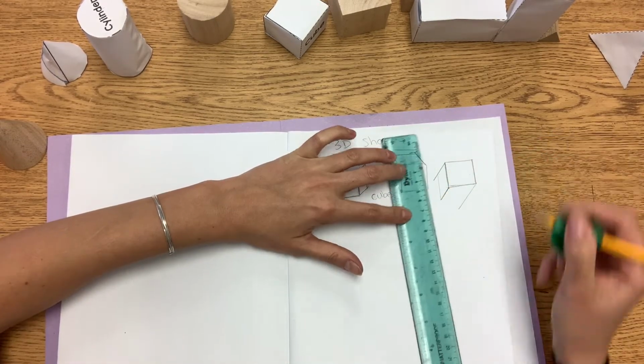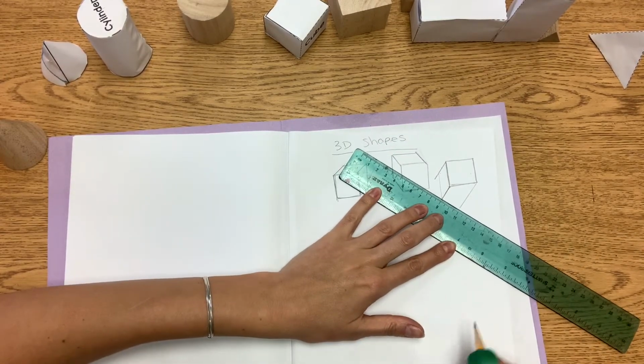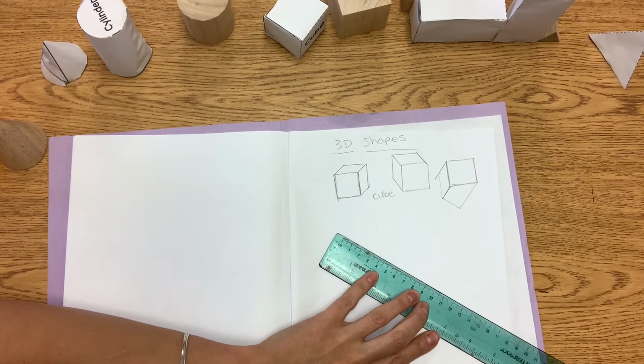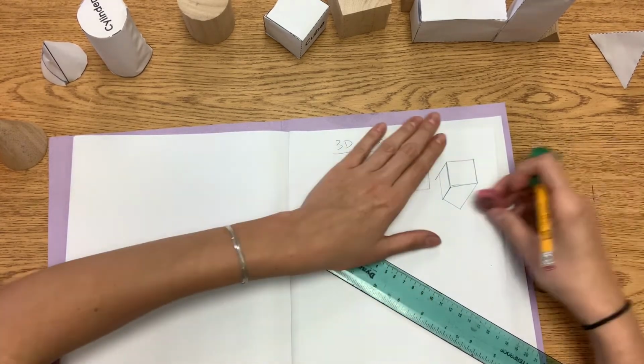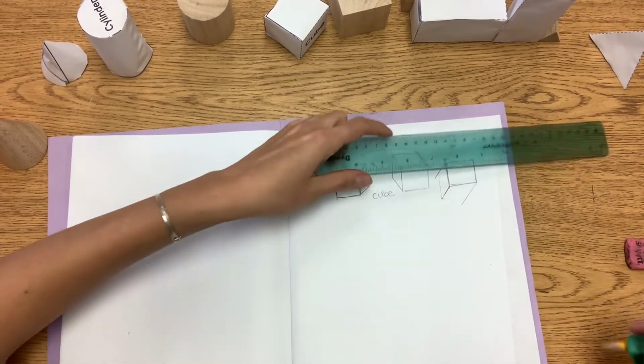Now your diagonal lines might not always be the right length. You just erase what's not there. So don't just connect them. You should be able to see that that looks very wrong, right? Something is definitely off there. Your diagonals are showing your depth.